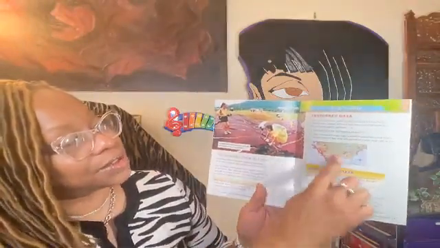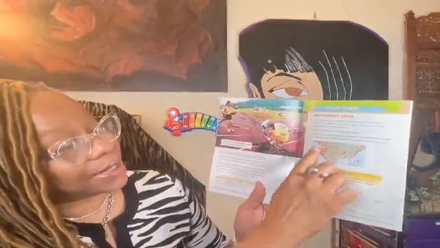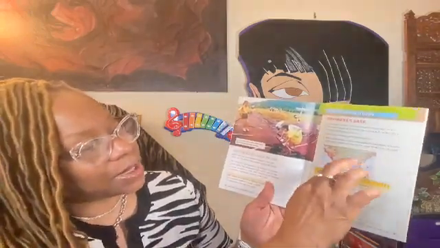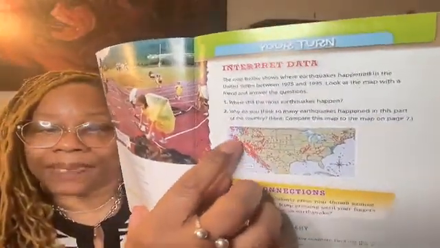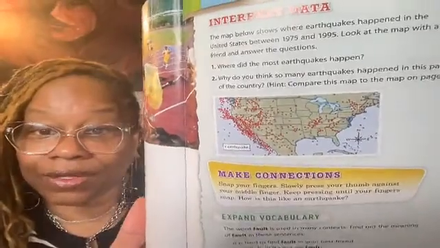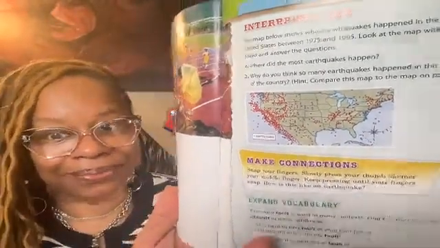So we know this is north, south, east, and west. This is west. So that kind of looks like California, Mexico, California, right? The West Coast. We had some over here, but most of them happened there. And if that's what you said, you are right. You are correct. Good job.